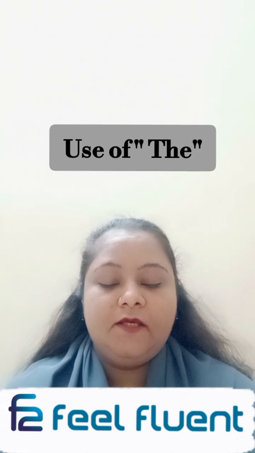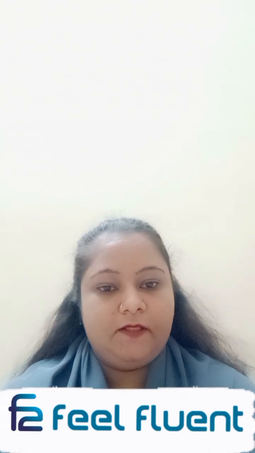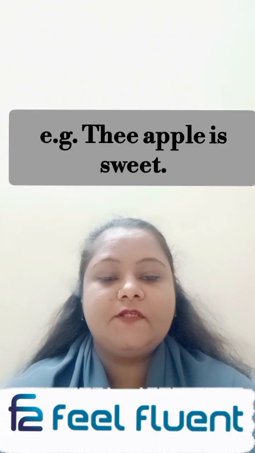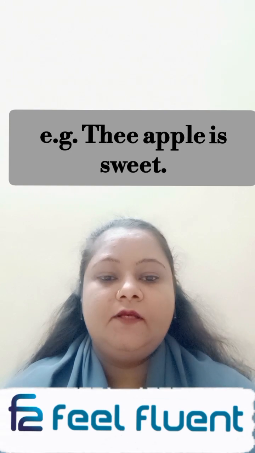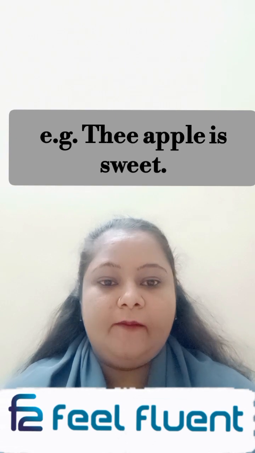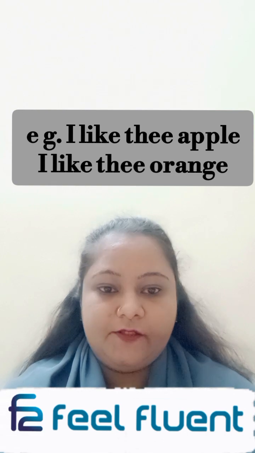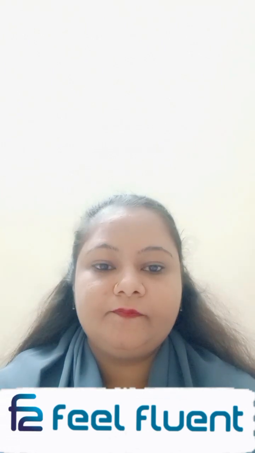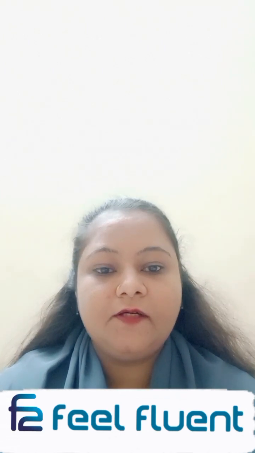Now let's see where we have to use the. You might know the is also used with singulars, but the is also used in different variants. Whenever we use it with vowels, like the apple, we should not say the apple in the short way. Whenever we are going to say any vowel-starting word, we have to use the long pronunciation. The apple is sweet. I like the apple. I like the orange. The umbrella. Remember all these steps for using a, an, and the in a better way.